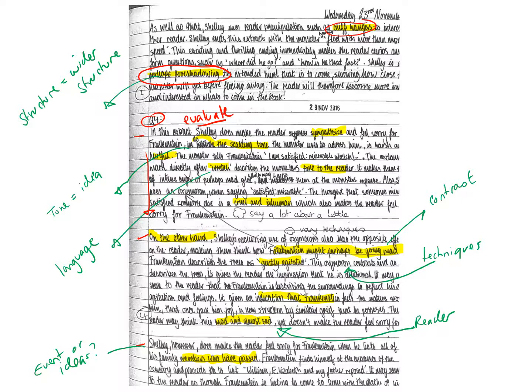Let me show you what I mean. In this paragraph, it says, "In this extract, Shelley does make the reader sympathize and feel sorry for Frankenstein, as the scolding tone the monster uses to address him is harsh and hurtful." So the tone the monster uses is harsh and hurtful, and that is the idea in the variable. And this student uses language techniques here to talk about this.